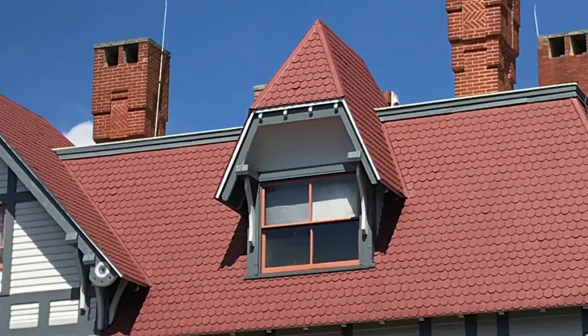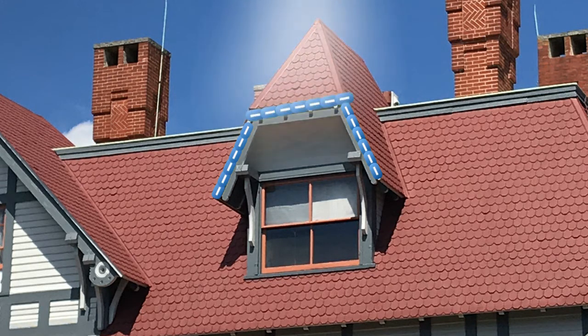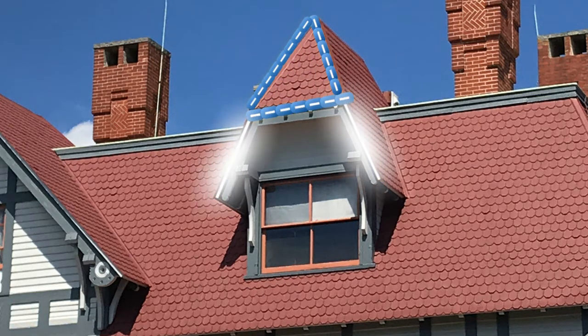The jerkin-head dormer starts out at the bottom, coming up toward the top like a gable dormer, but then, somewhere on the journey upward, gets joined by another roof line that slopes inward as it also goes up.